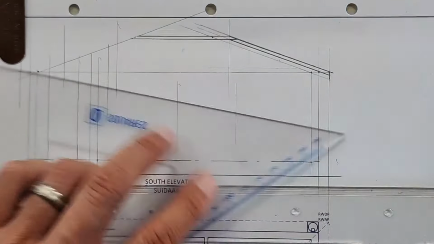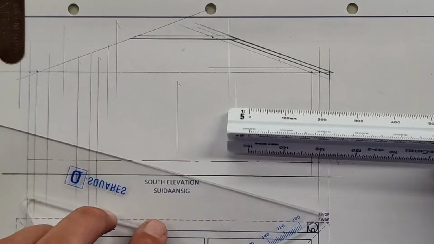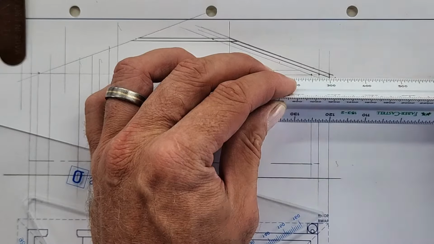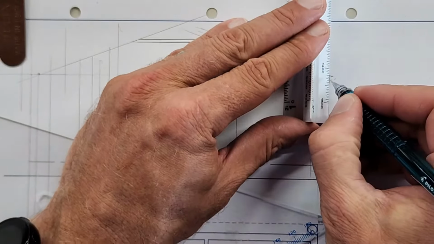Okay, we're going to have our gutter on that end. That gutter is 150 by 100. So 150 here, with 100.